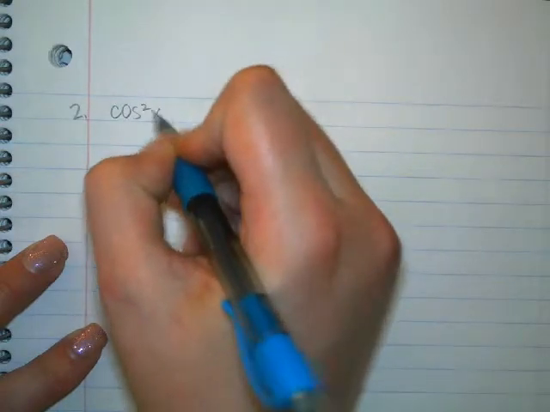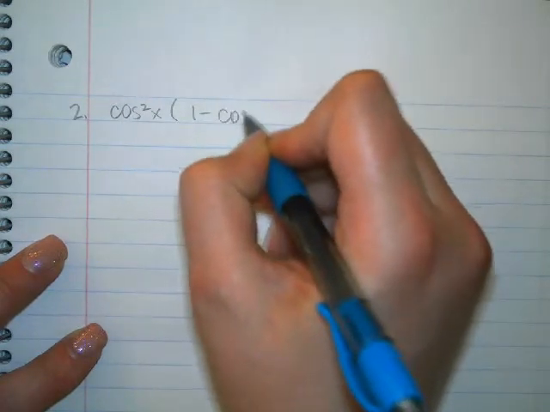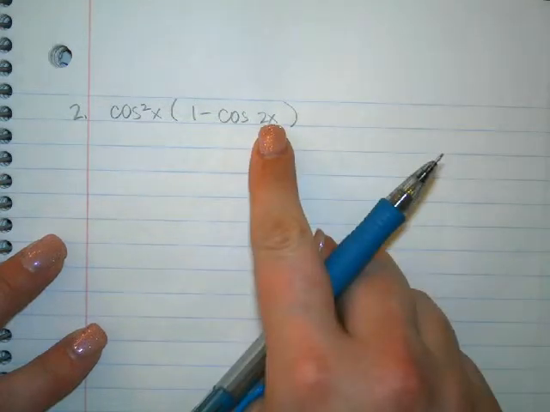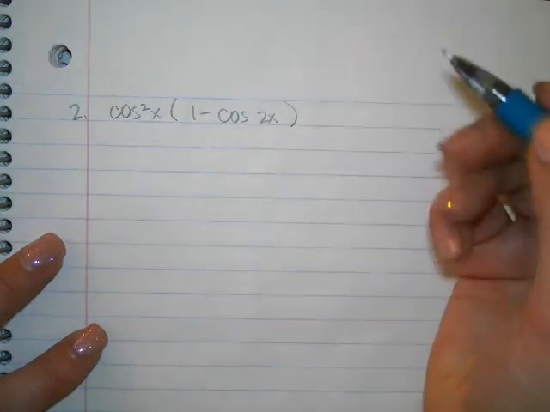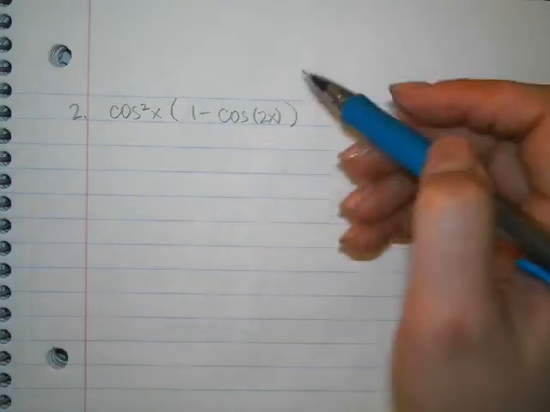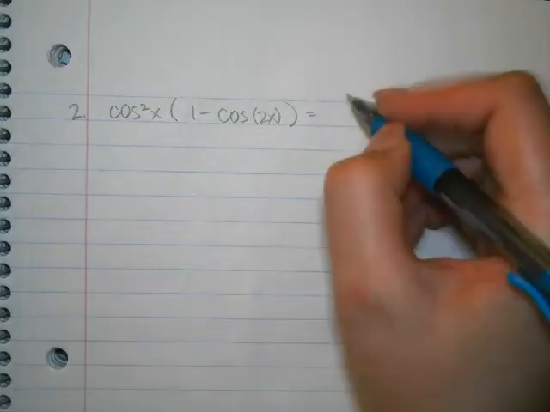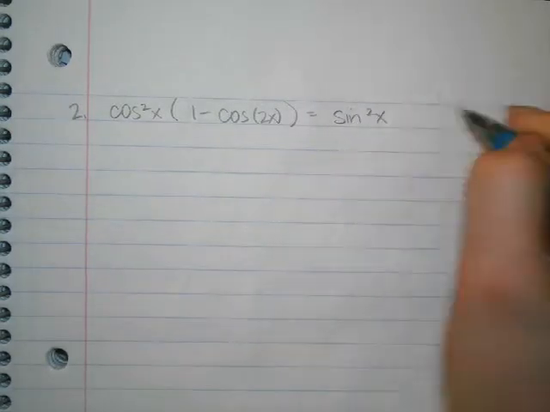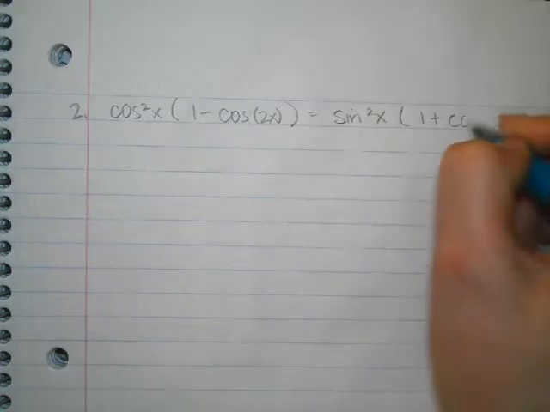Next, we're going to go ahead and do number 2. Actually, I'm going to write this down. So number 2 says cos squared times 1 minus cos of 2x. Now, if the 2x sitting like that messes with your brain, it makes my brain feel weird, so I like to put parentheses just to show that all of that is the angle, and that seems to help me make more sense of it. So equals sine squared times 1 plus cos 2x.